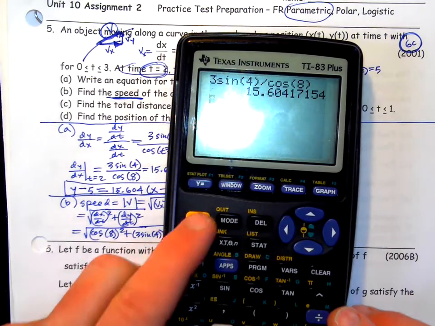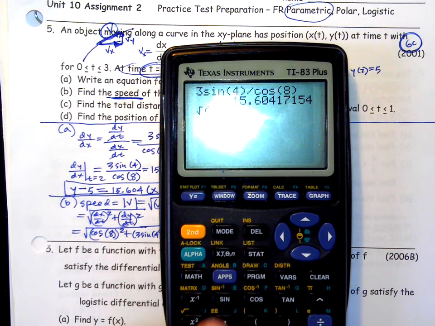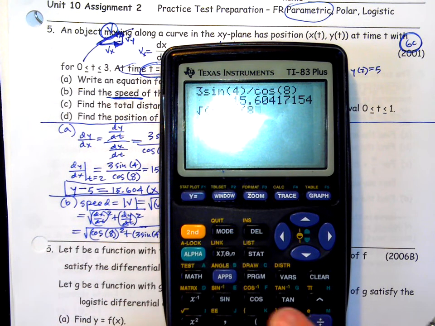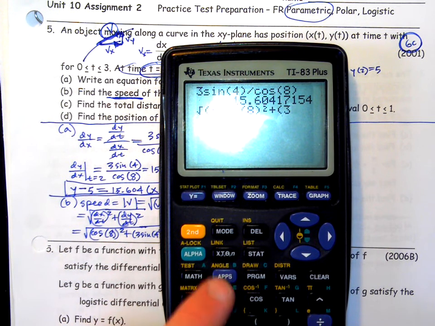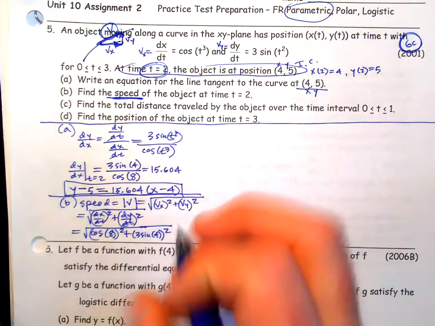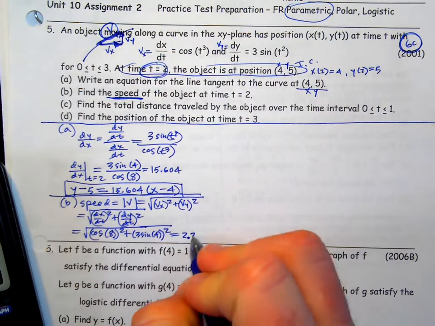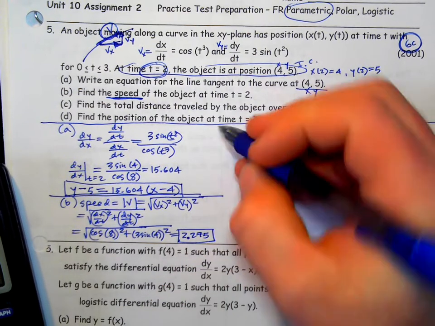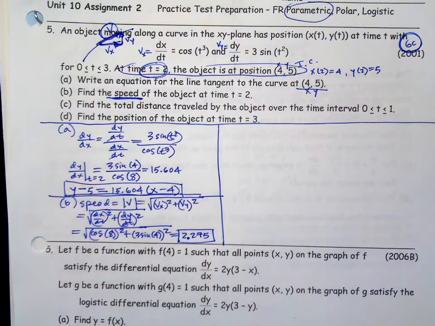So we do square root, parentheses cosine 8, close, squared, plus parentheses 3 sine 4, close, squared, close. 2.275, rounded or truncated, comes out the same through three decimal accuracy from your calculator. There you go. There's your speed.